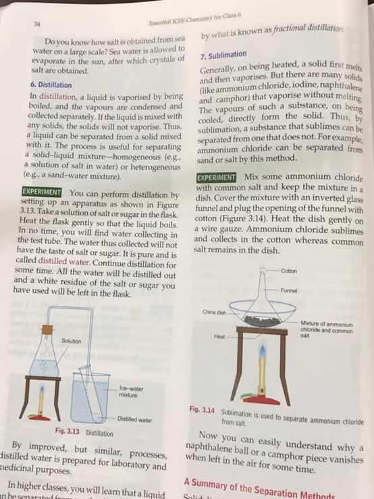that is, cooled and collected separately. If the liquid is mixed with any solid and the solid will not vaporize, we know that only the liquid will change into vapors, and those vapors can be cooled down or condensed, and again we can collect the liquid separately. In this way the solid can be separated from a liquid.